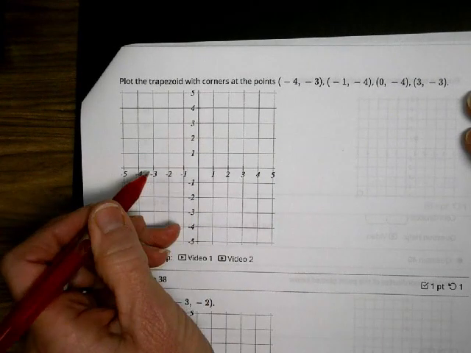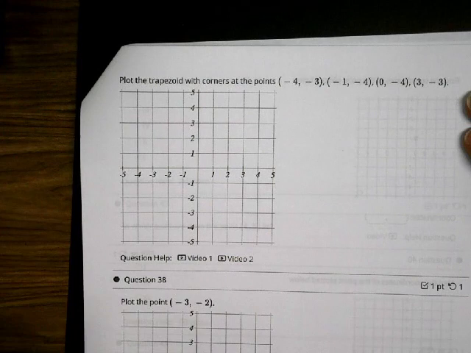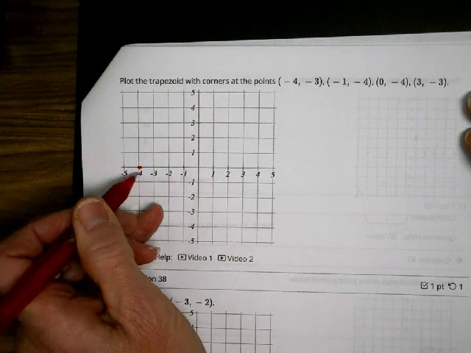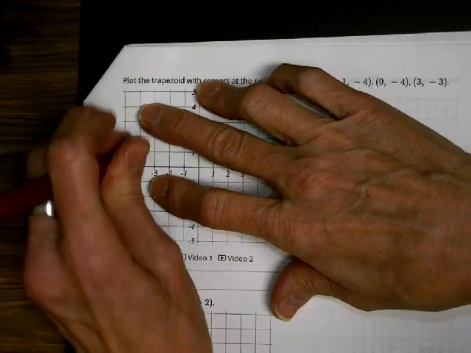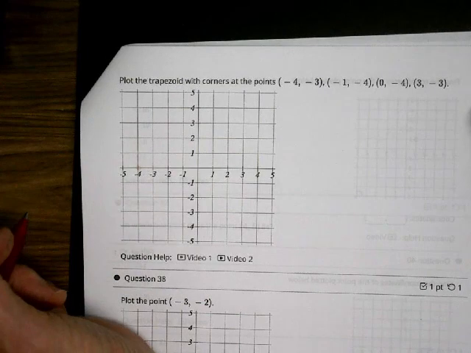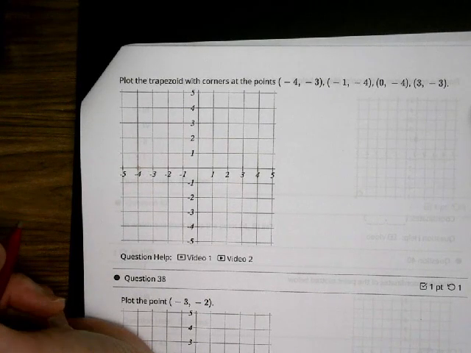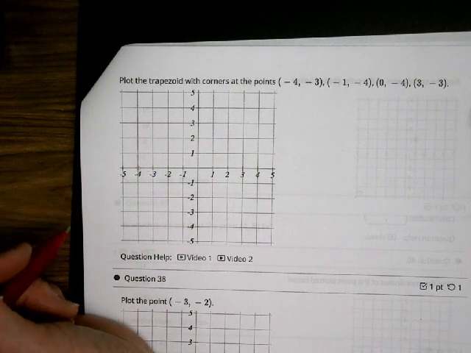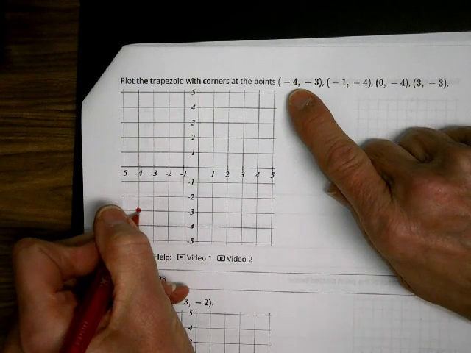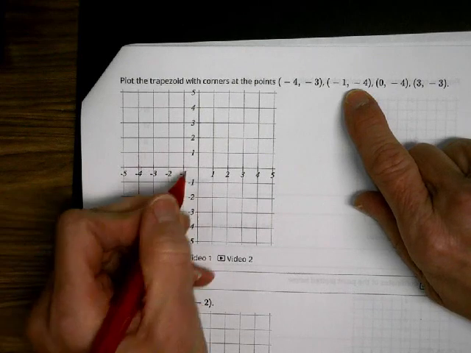Okay, here they ask for a trapezoid. We did these the first day. No, actually, we did this like 2 days ago. Actually, 3 days ago, because I was gone one of the days. I was gone Wednesday morning, so we did this on Tuesday.